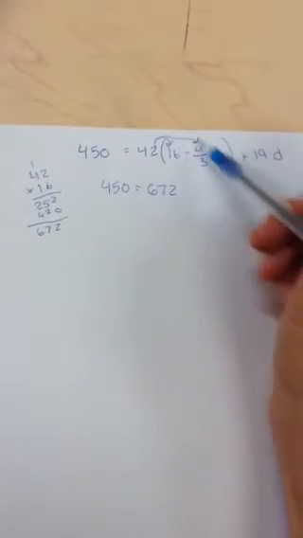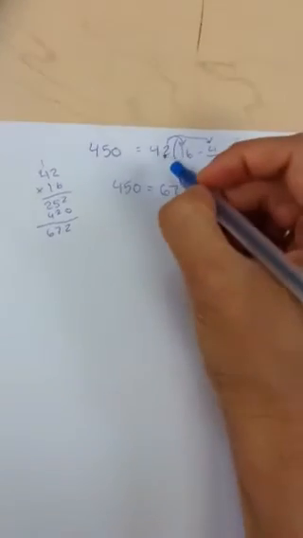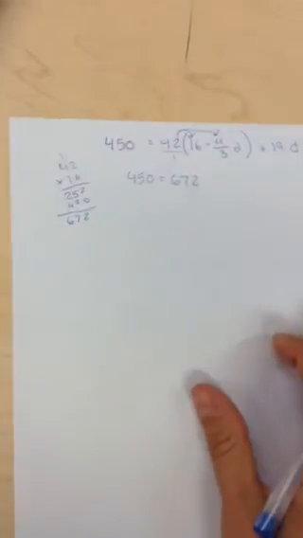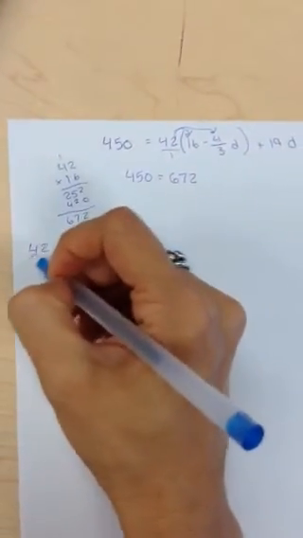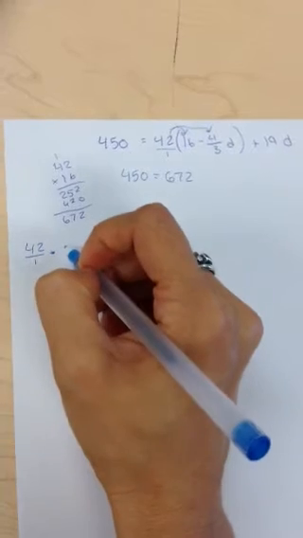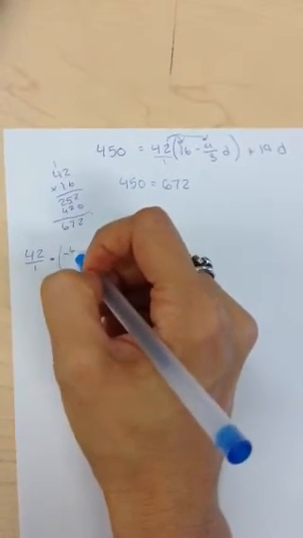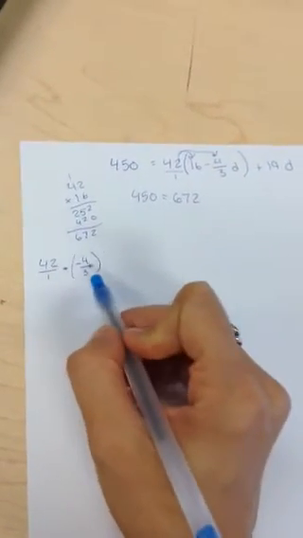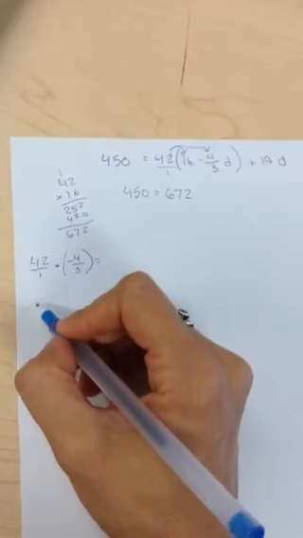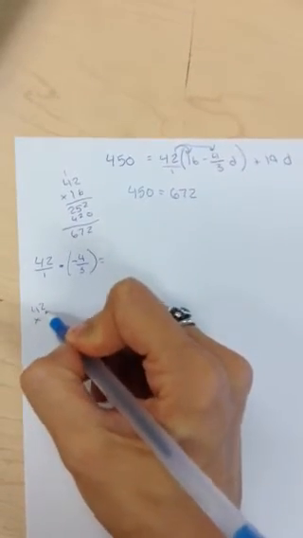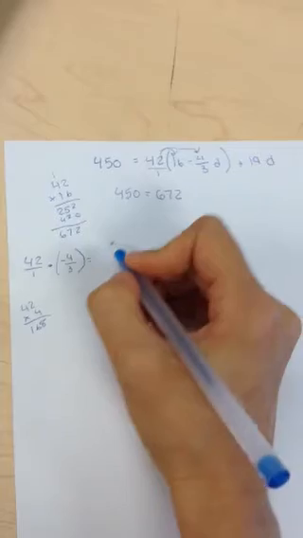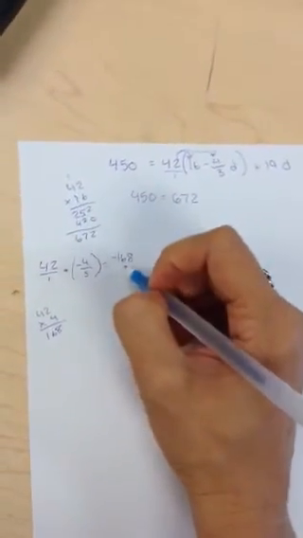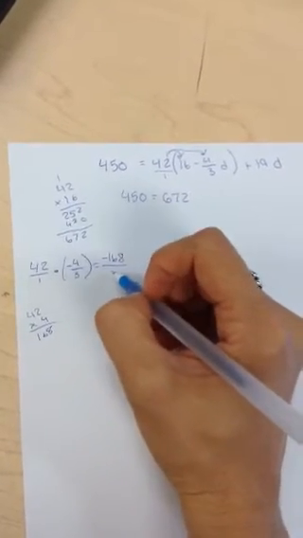Now I'm multiplying a whole number by a fraction, so I'm actually going to change this to 42 over 1, so it's easier for me to multiply these two. So 42 over 1 times a negative 4 over 3. So I just multiply across. So I'm going to do 42 times 4. So 42 times 4 gives me 168, and this is going to be a negative 168 because I have a positive times a negative number. And then I'm going to have 1 times 3.